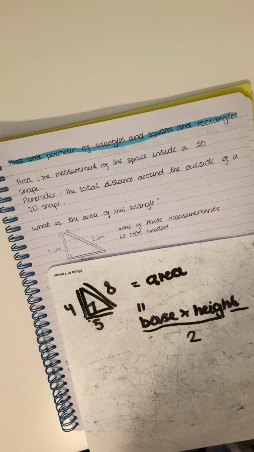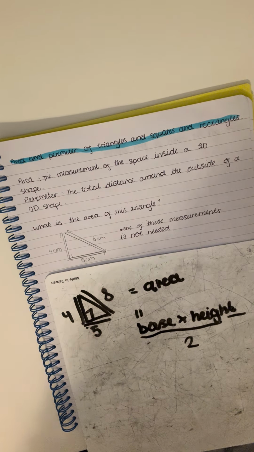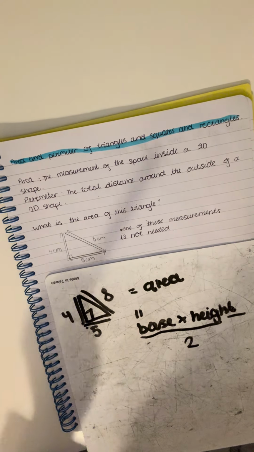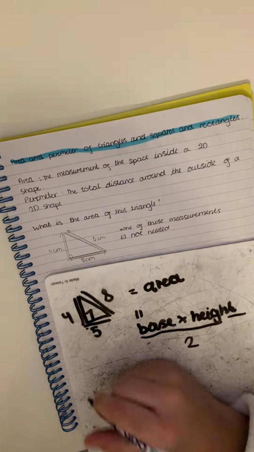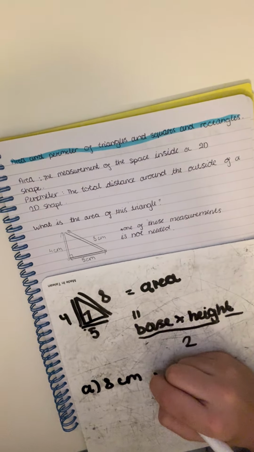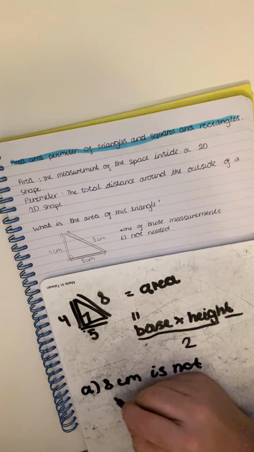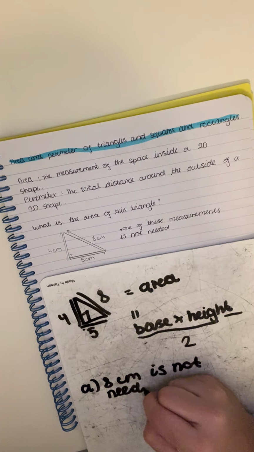And so, in order to find the area of this, I'm going to tell you this, okay? This diagonal line here, 8 centimeters, is not needed.